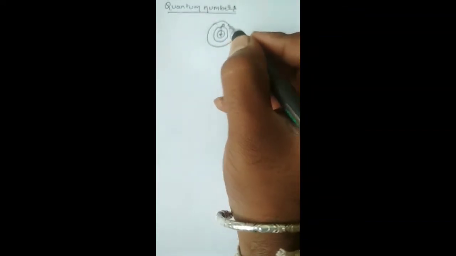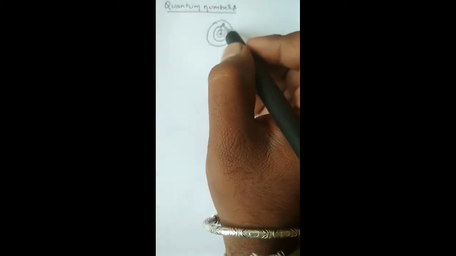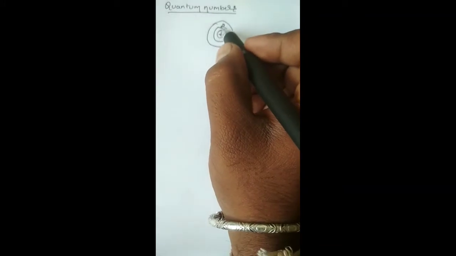You see, we know that this is the atom, it has a nucleus, and the electrons are revolving. A quantum number is nothing but a set of numbers that tells which position the electrons have in an orbital, and the energy of the electrons. That is what we are going to study.